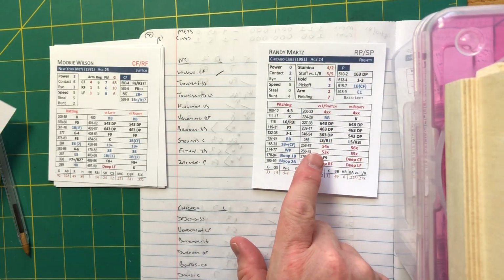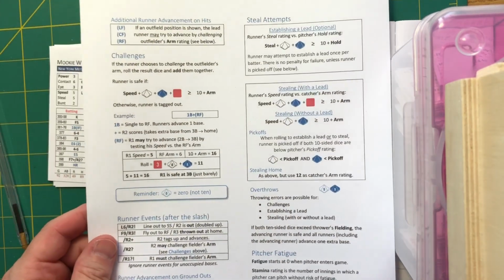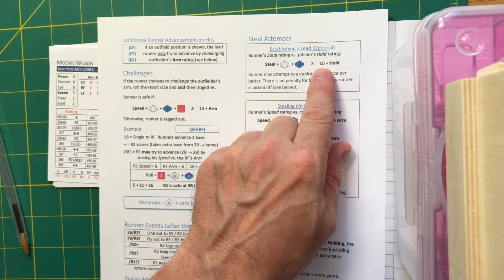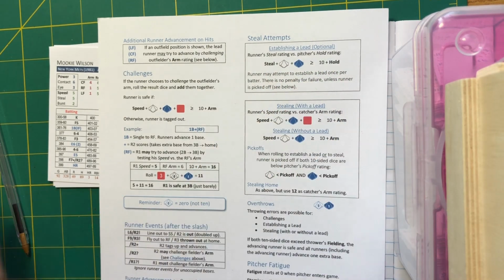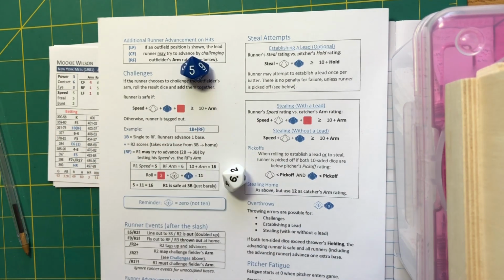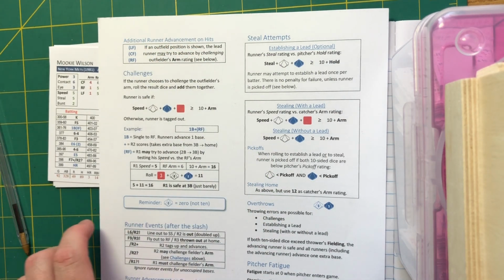So the steal rating for Mookie is a 5, and the hold rating for Martz is a 5, so they kind of cancel out. The hold rating is a 15, therefore. That's the number we're trying to beat. If the D10s add up to 11 or more, Mookie will get the jump. He gets the jump, just barely. All right.